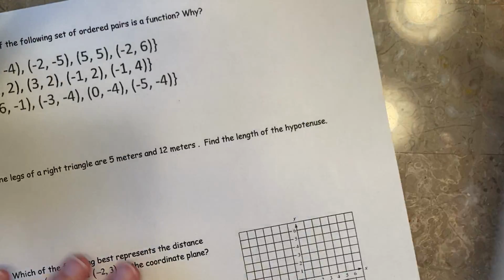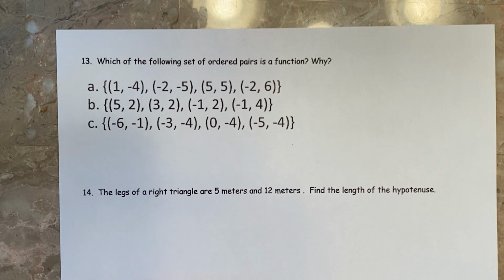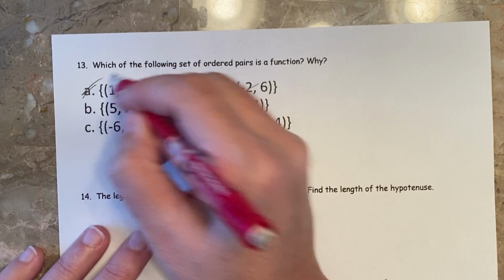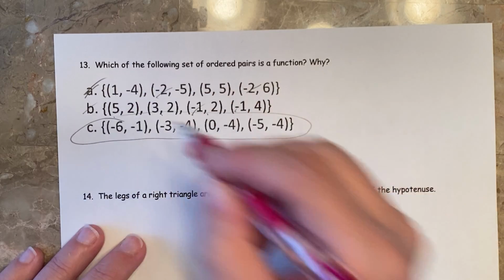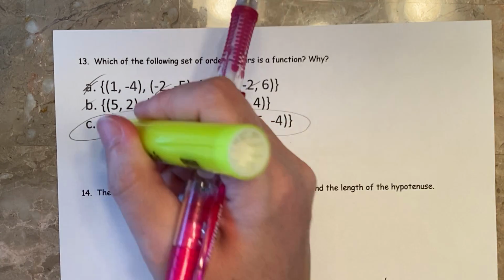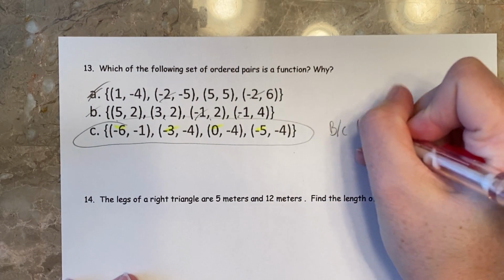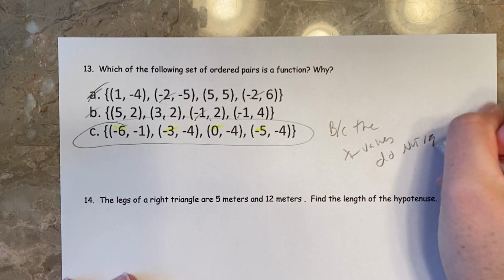All right, last page. Let's see how you did on that last page. I'm glad this is multiple choice too, because you can see more how it's going to be. Which of the following sets of ordered pairs is a function? Again, you're looking for non-repeating x values. So 1, -2, no, that's no good because of the -2s. 5, 3, 1, no, that's no good because of the -1s. All right, so it has to be C. So -6, -3, 0, that's good to go. So it is choice C, because the x values do not repeat.